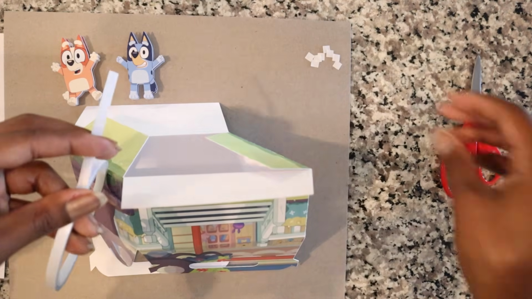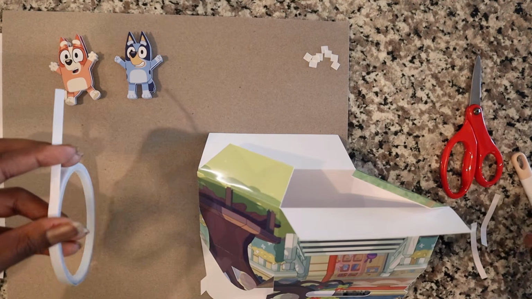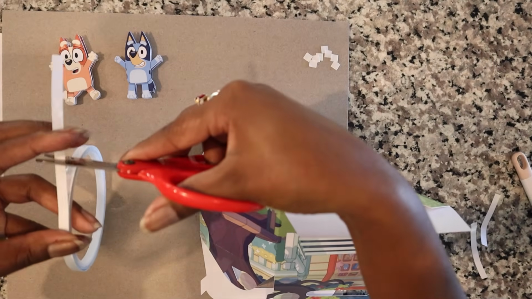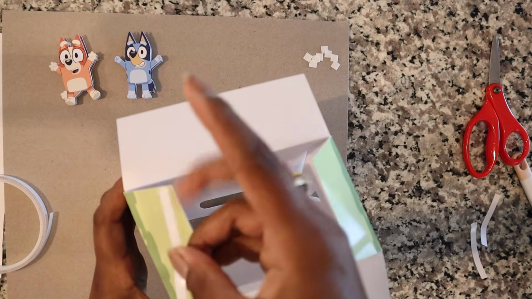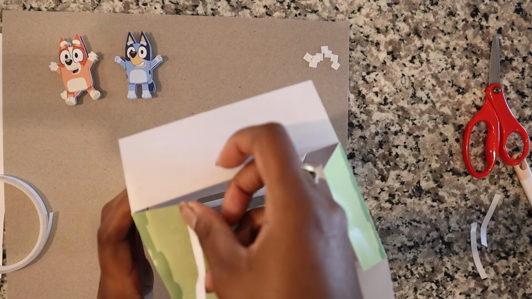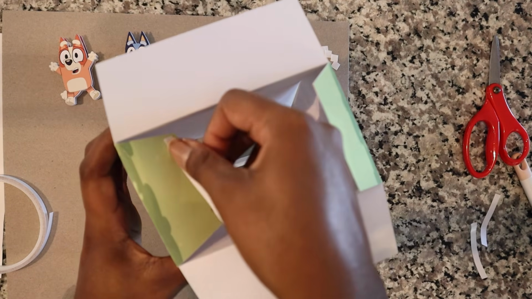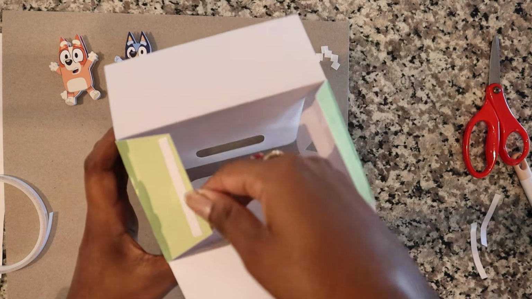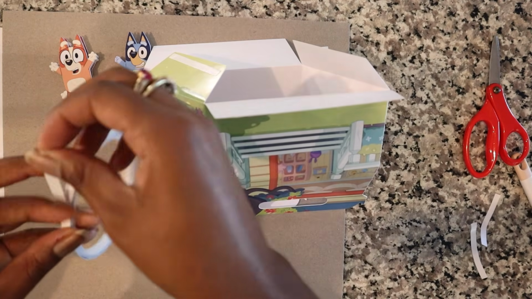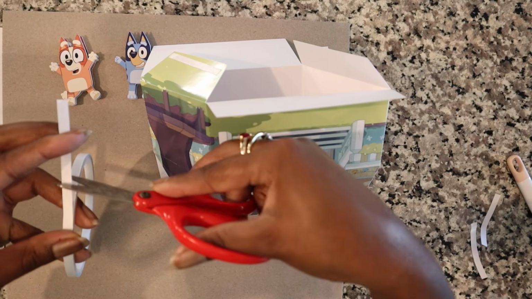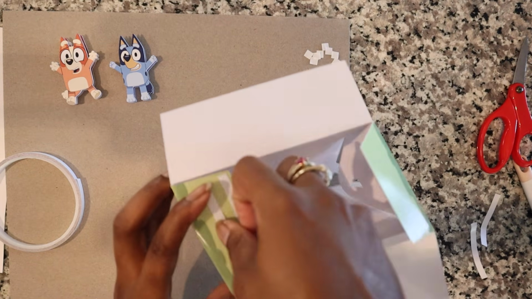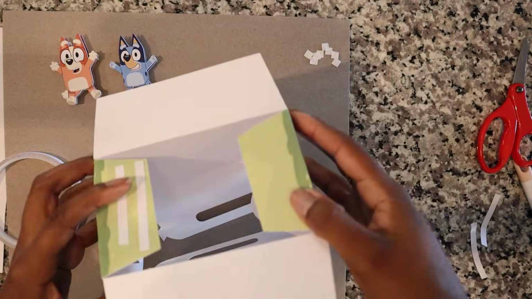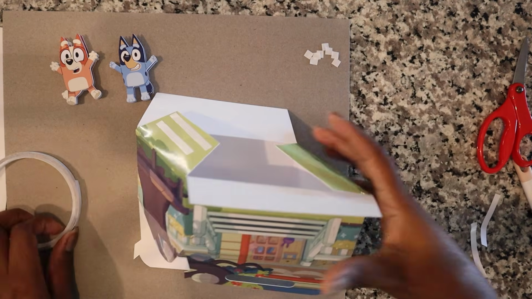So I'm gonna go ahead and cut off my tape to go on those inside flaps. And if you need to use more than one strip of tape just to have some extra security, you can do that as well. I'm going to put the tape on this other flap too.